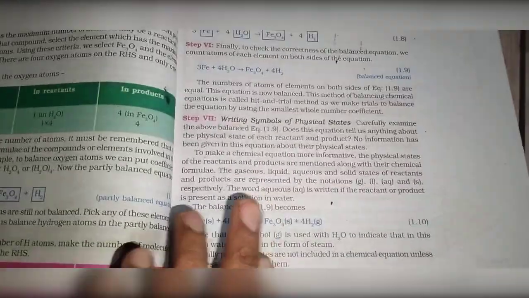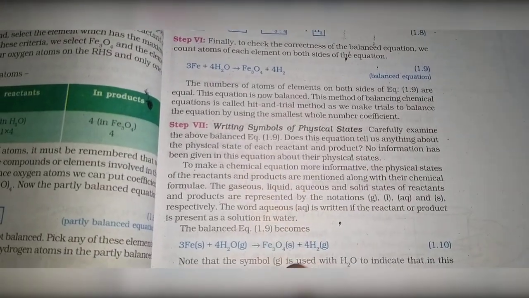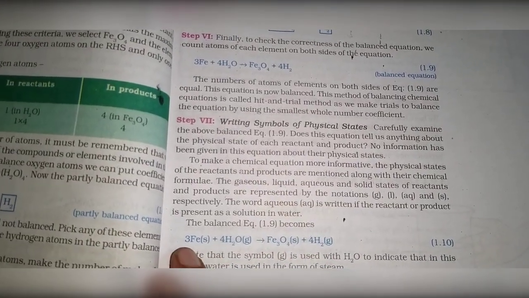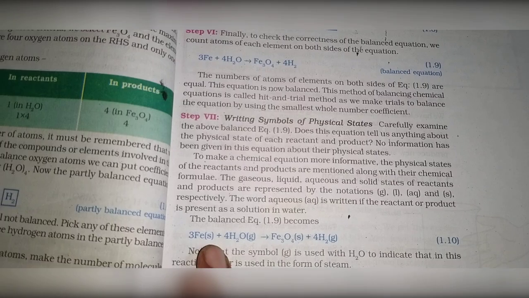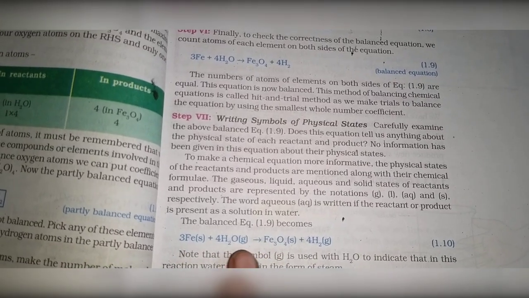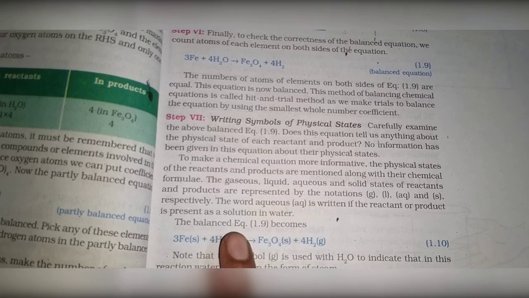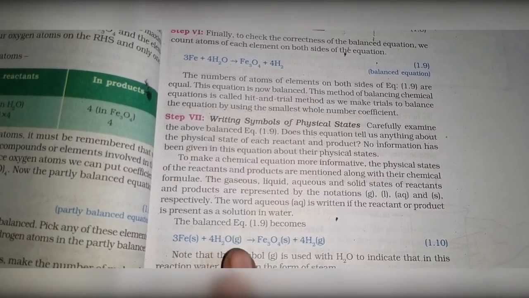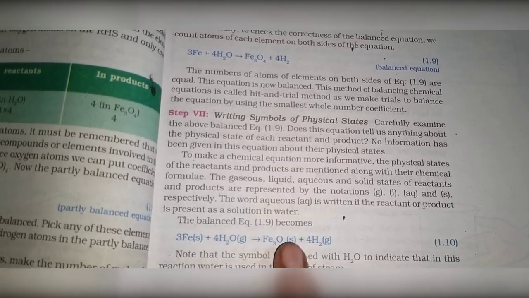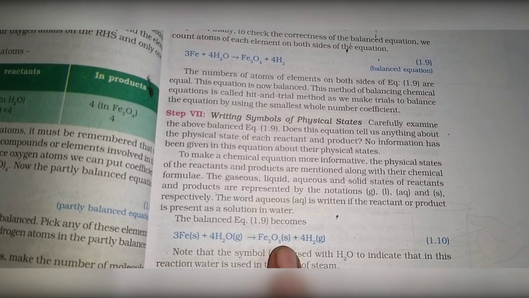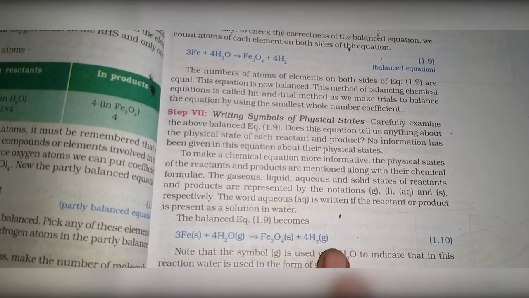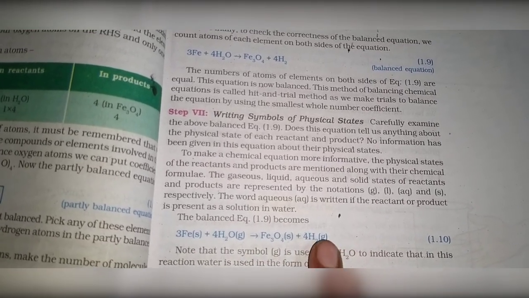Next step, after we balance, we have to write the symbols or physical states of the substances. As iron is a solid, we will write Fe(s), and water we get as steam. When we make it steam by boiling, only then will it react. So (g), and we get Fe3O4, which is a solid, and the hydrogen released is a gas, (g).